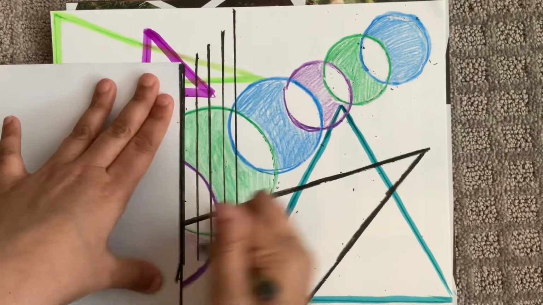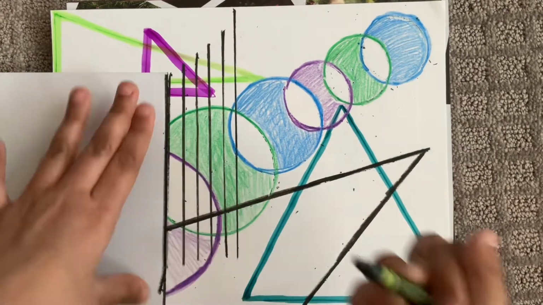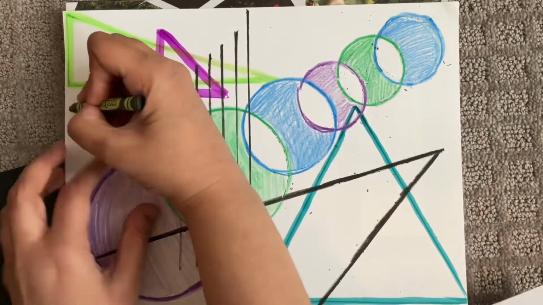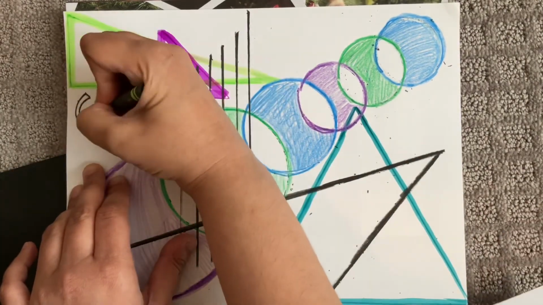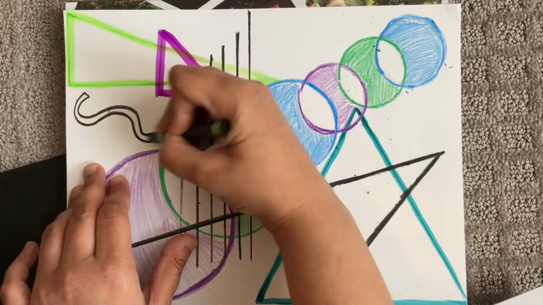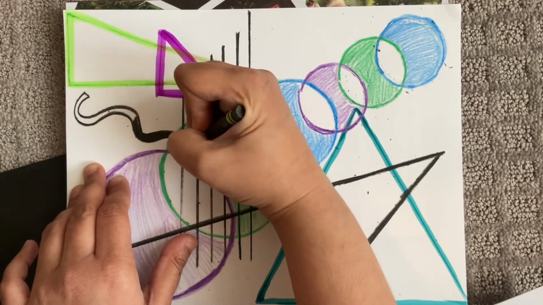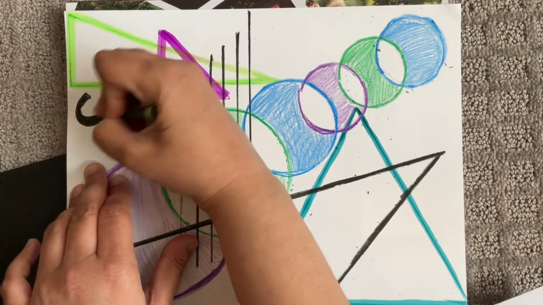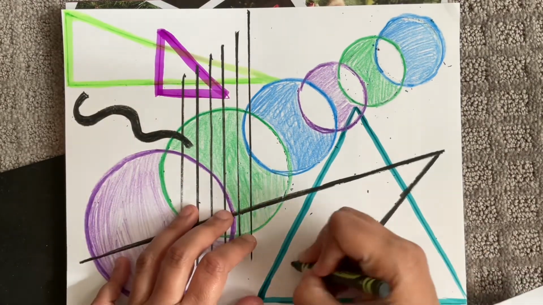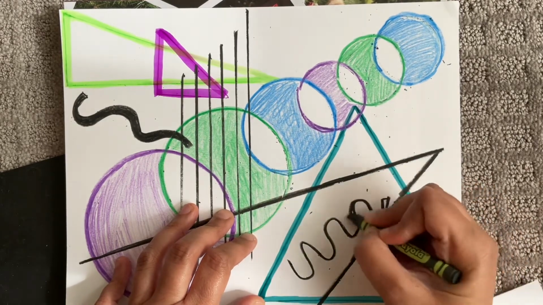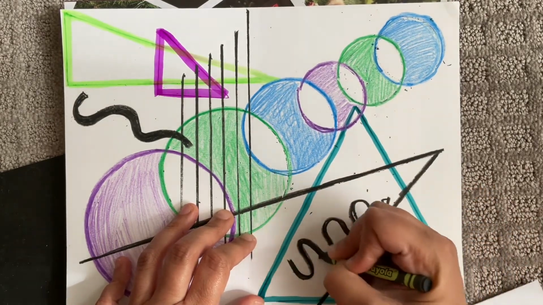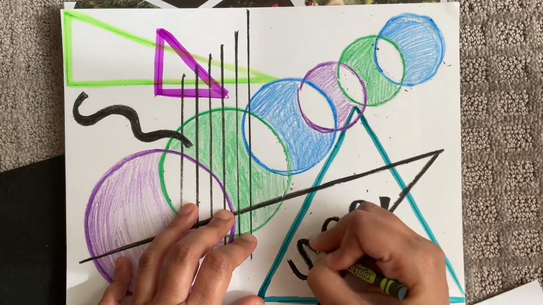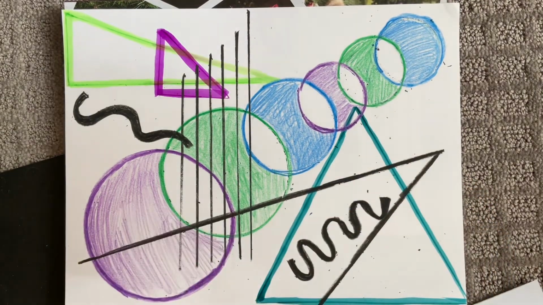Have fun with it. And because I have so many vertical, I think I kind of want to make some horizontal. But first, I'm going to have some curve lines. Color it in so it's nice and thick. Drawing another curve line, nice and thick, coloring it in.